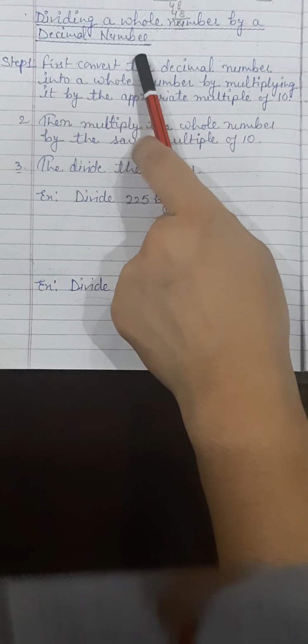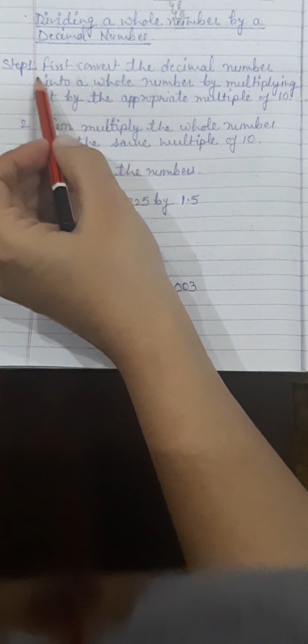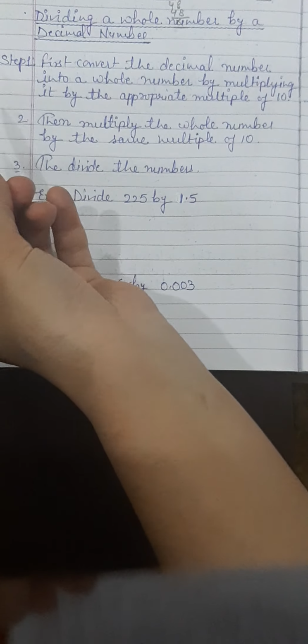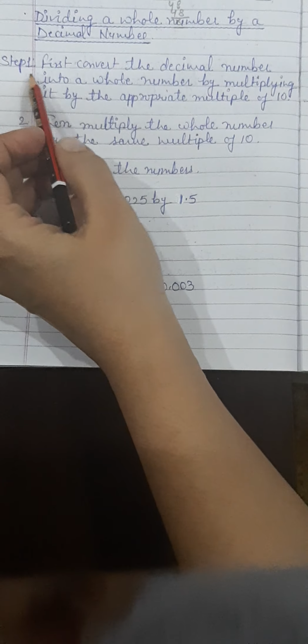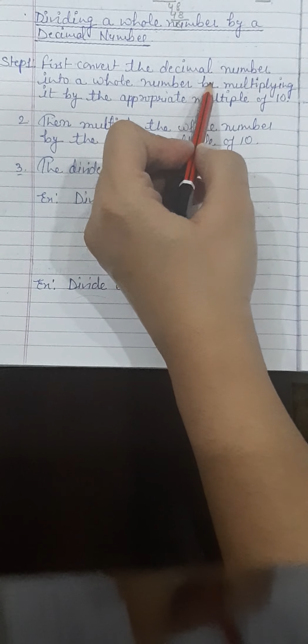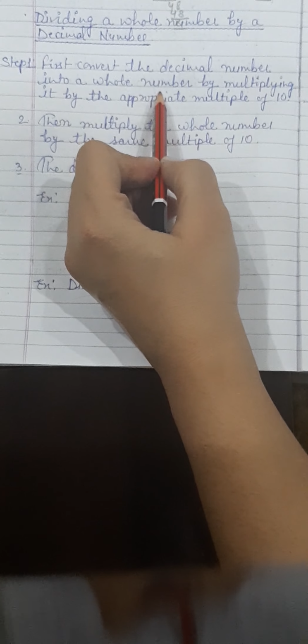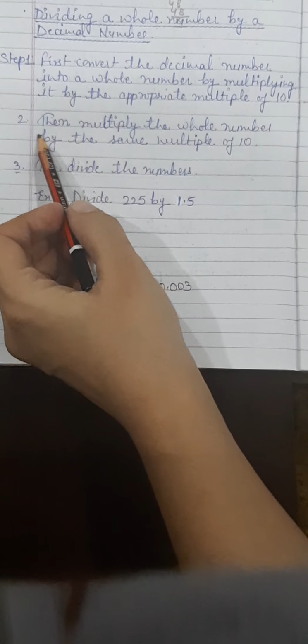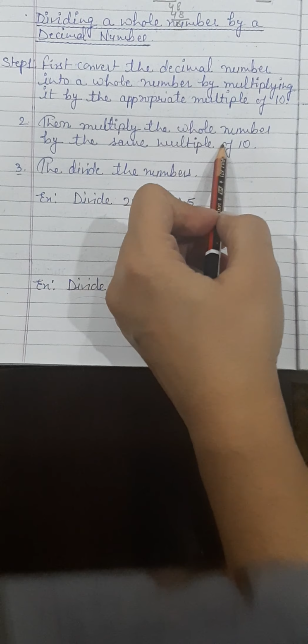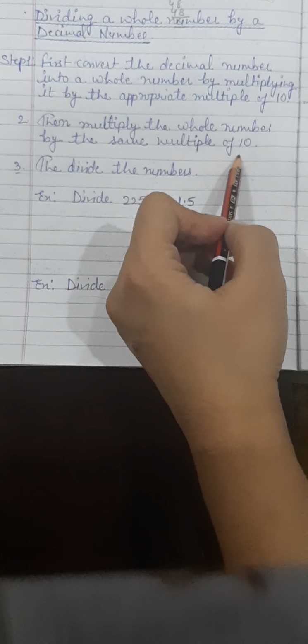Now next, dividing a whole number by a decimal number. Step 1. Here you have to divide a whole number by a decimal number. So in that case, step 1 is first convert the decimal number into a whole number by multiplying it by the appropriate multiple of 10. Second step, then multiply the whole number by the same multiple of 10.